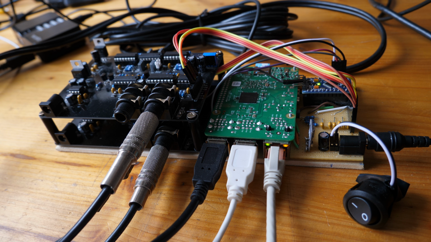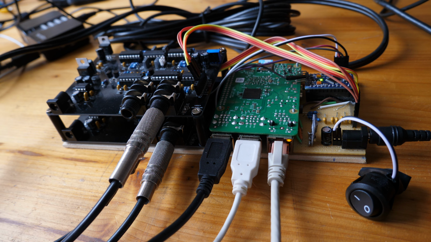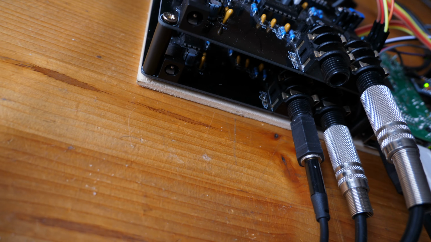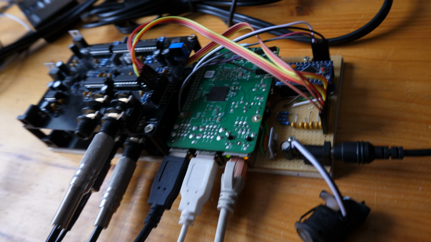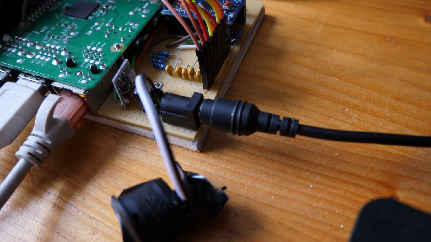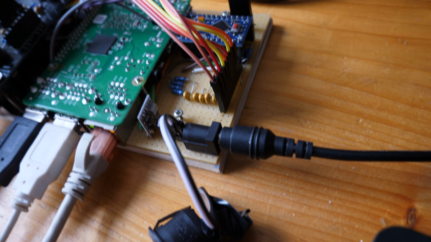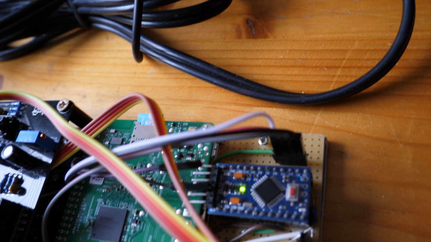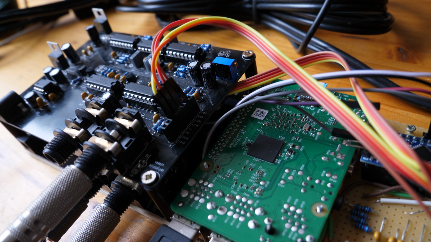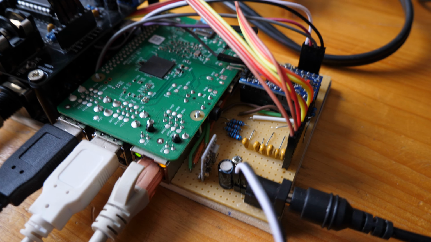Hello, so here's a quick update of my npSynth. I've got a nice backbone backplate to keep the thing together. I've set up the power. The power is now being run by a 12 volt power adapter and distributed to the boards directly. And the control connections are nicely hooked up and everything is working.